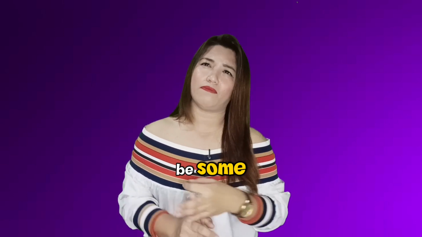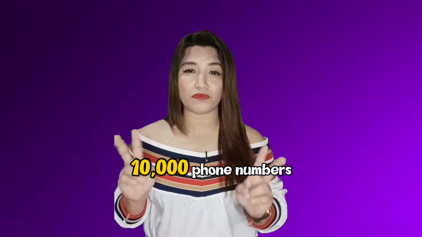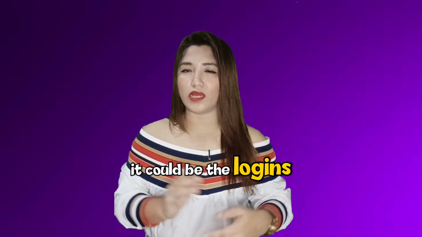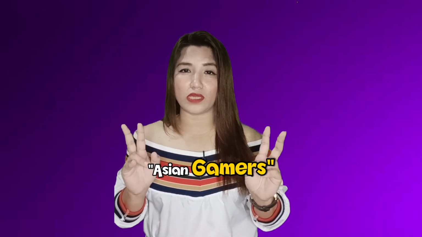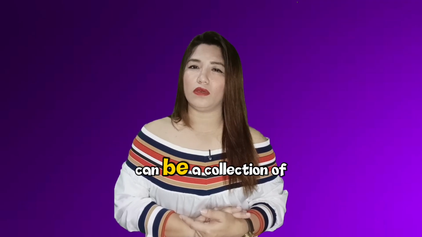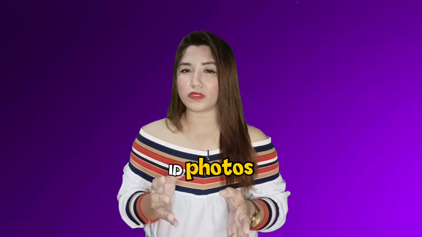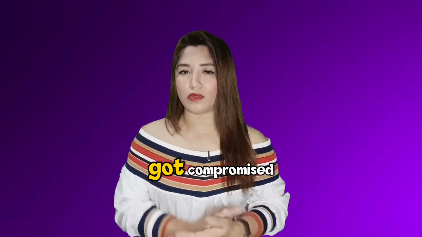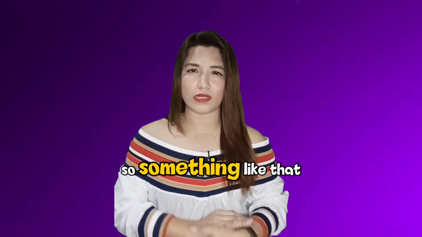So there could be some folders that contain 10,000 phone numbers, for instance. A folder in the dark web that contains finance users in Asian countries. It could be the logins of gamers online that are labeled as Asian gamers, their phone numbers. Or it can be a collection of stolen ID photos from users online, either from an app that got compromised or na intercept some hacker labeled as government workers, something like that.